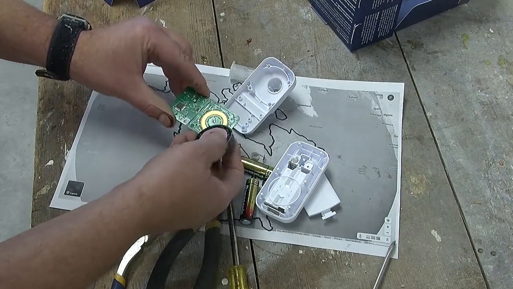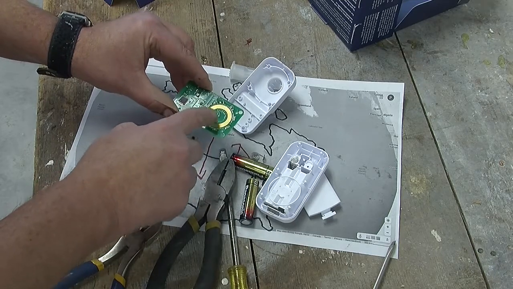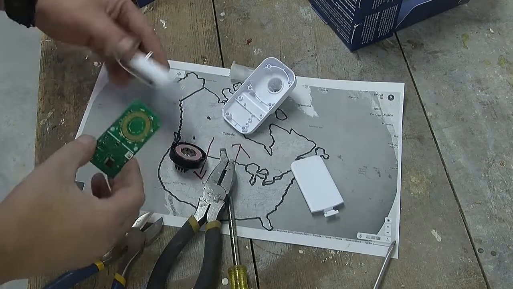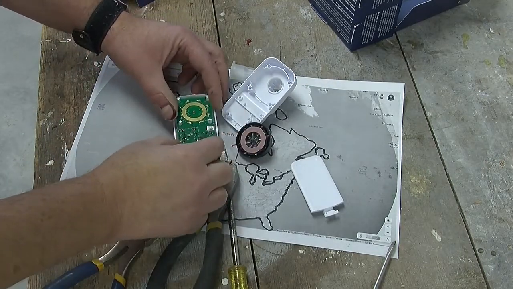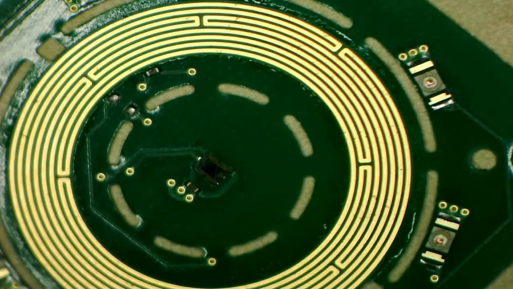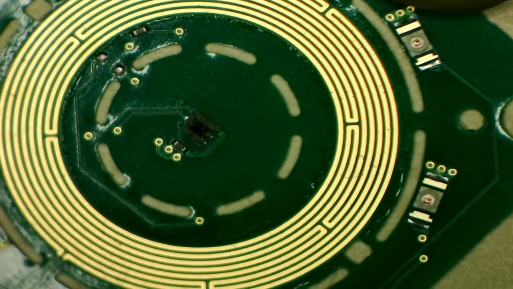And I'm guessing this combination of this and these rings is probably the heater, but I'm not sure. I figured it'd be fun to see if it still works after we take it apart. And yeah, the things light up. So let's go look at the microscope and see if we can figure out what these parts might be.